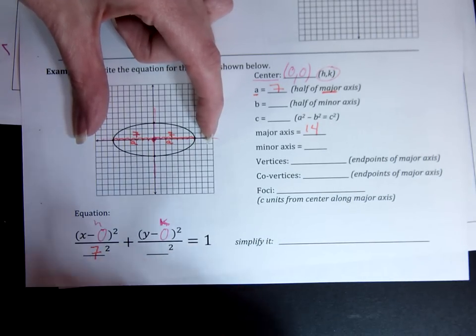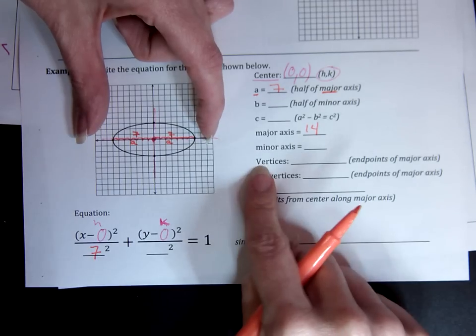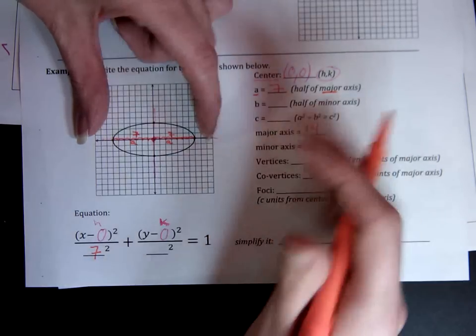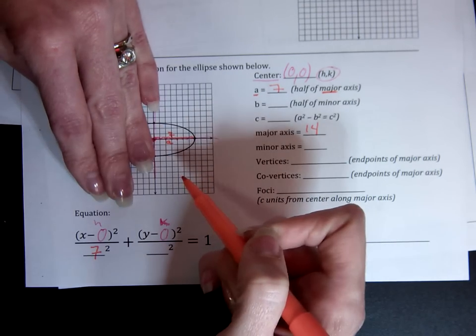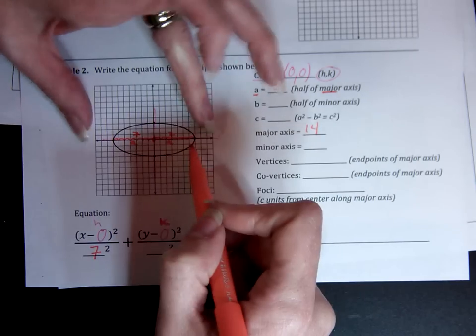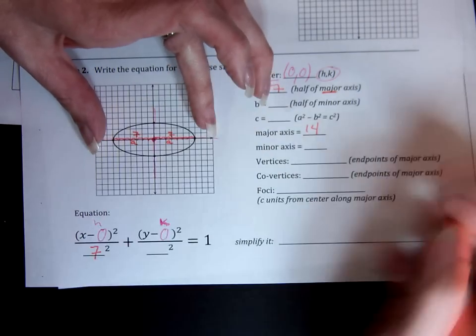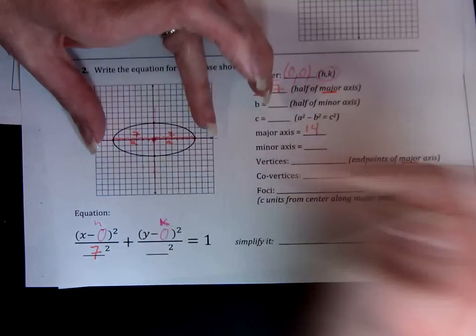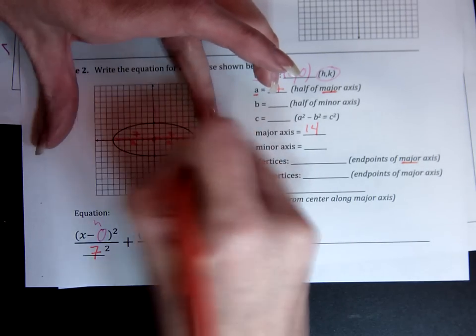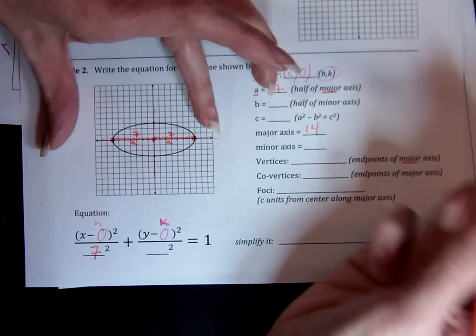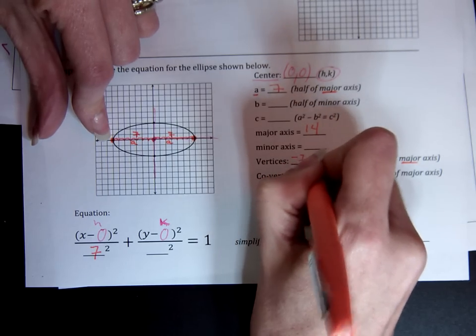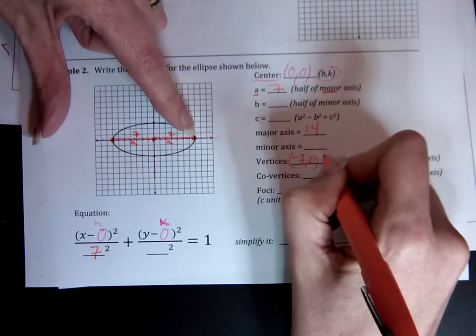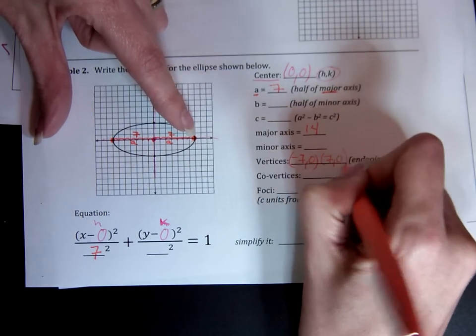And that 2 is already there as an exponent to remind us that when we simplify, we need to square that value. I can also go ahead and write down the vertices. Remember, just like a parabola, it looks like it turns around there. And that's what's happening in your ellipse. It happens twice. The vertices are the endpoints of the major axis. So I'm just going to go grab those ordered pairs and write them down. 7 from 0, -7, and 7 in the other direction.